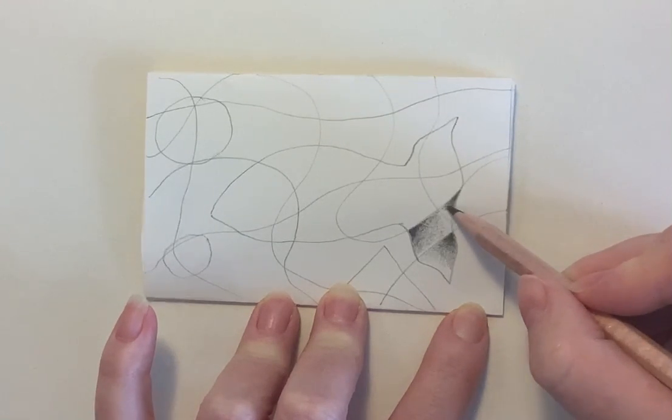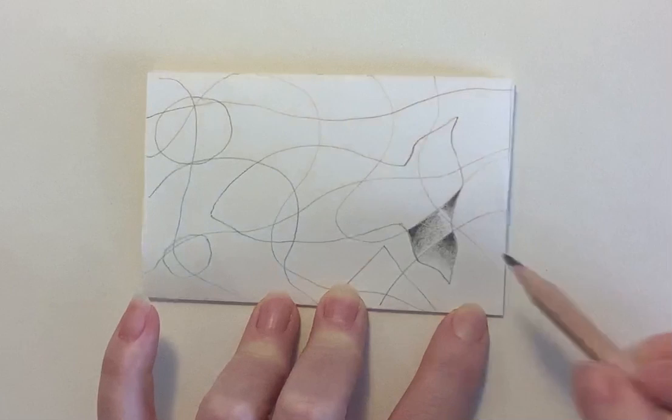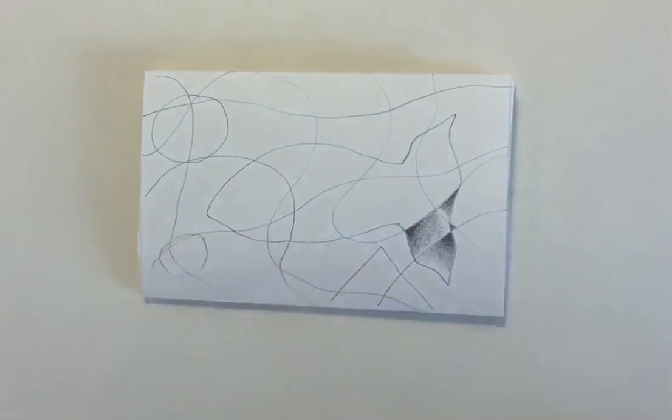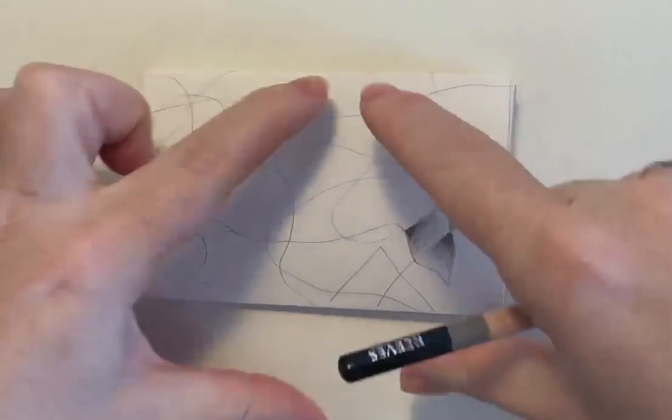But do try and keep your whites if you can. Tiny ones like this, you might have to just color it in. Just choose if you want dark or white. So you can see how it's taking the effect. So that's it. But you fill your whole page.